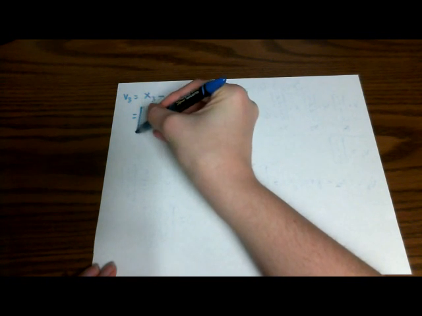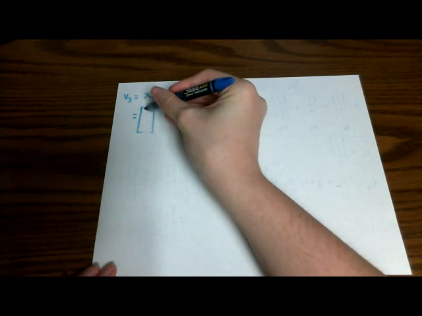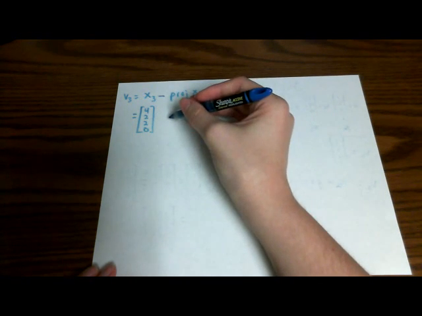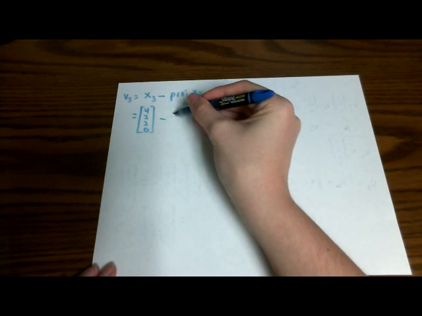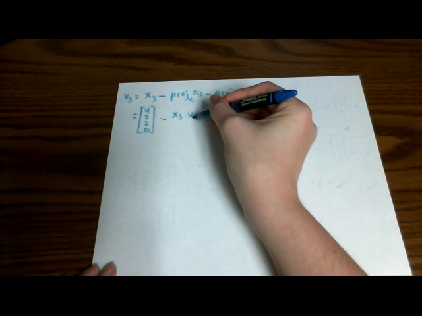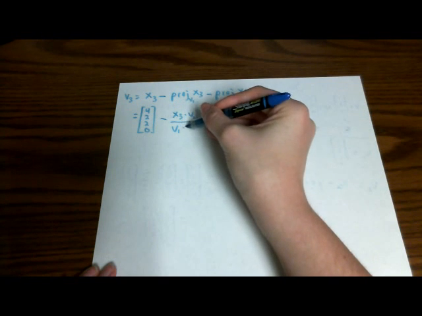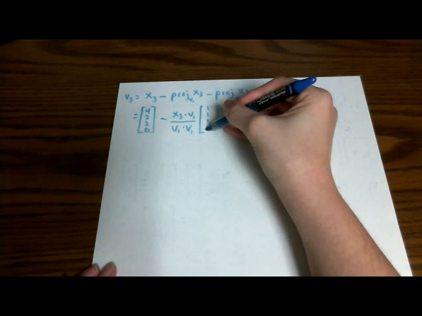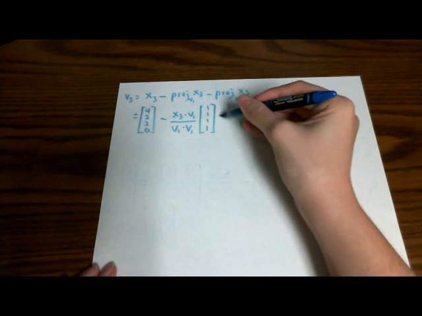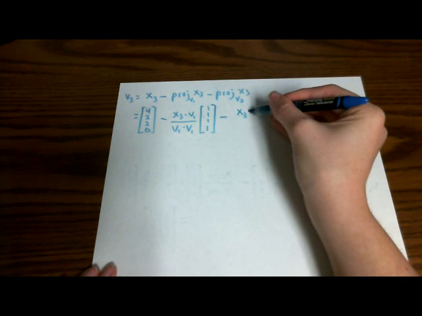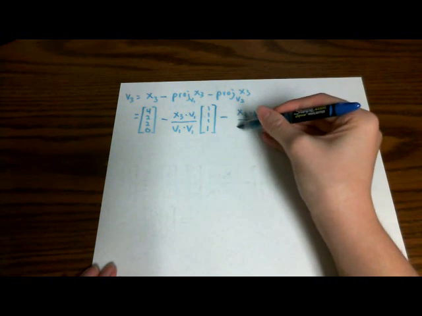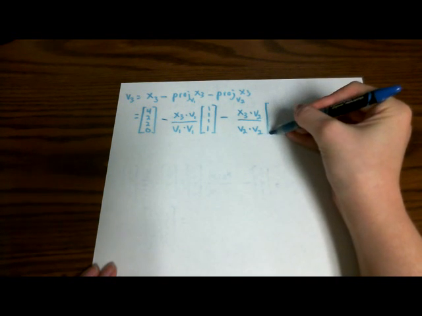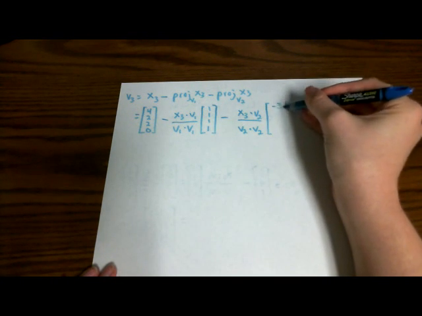And that will be x3 dot V1 over V1 dot V1 times V1, and again, I find it very helpful to write all of the dot products off to the side so that you don't mess them up.